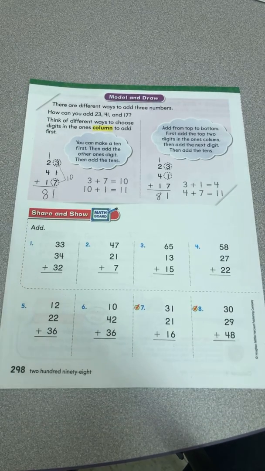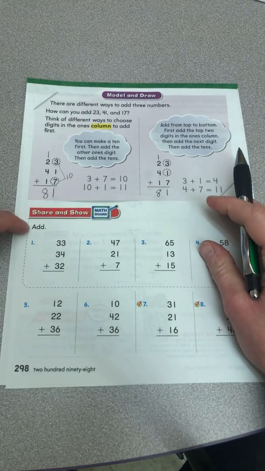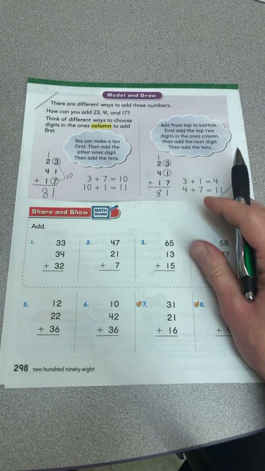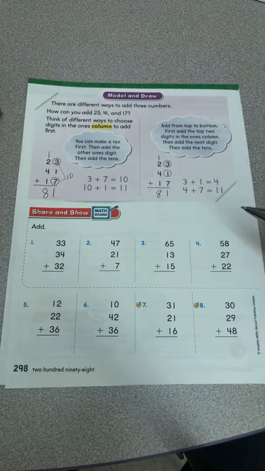So we have lots of straightforward practice today. Nothing new or tricky, just lots of practice. So we'll solve 1 and 2 together, and then you'll pause the video and do some practice on your own. So our directions are very simple. They just say add. So if we look at number 1, 33 plus 34 plus 32.